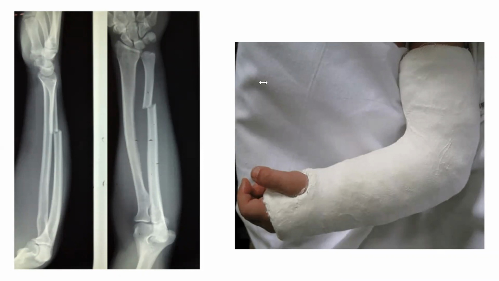So that is the principle: if there is a fracture, you have to immobilize the joint immediately above and the joint immediately below. Therefore, we are immobilizing the wrist as well as the elbow, right? So, can you describe this plaster cast again that you see here?